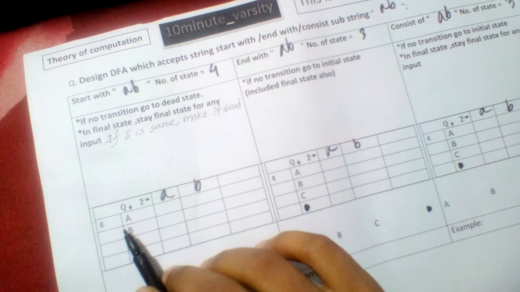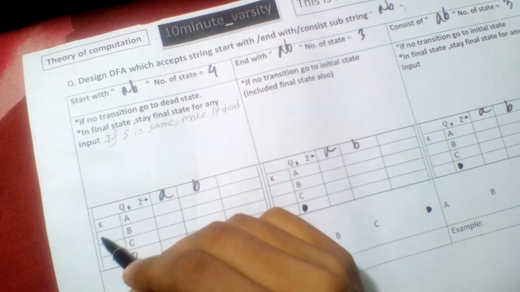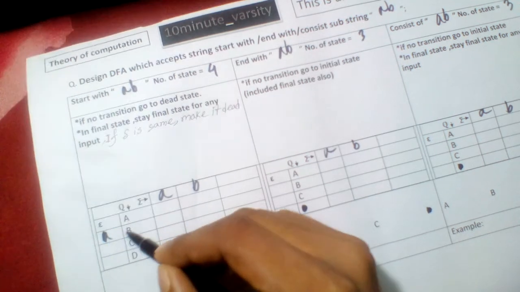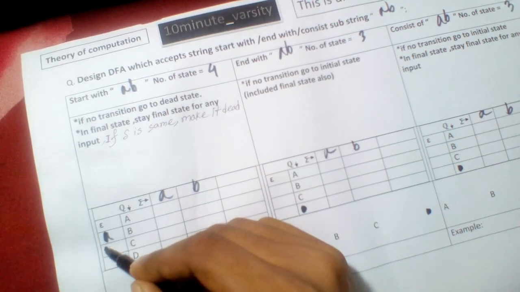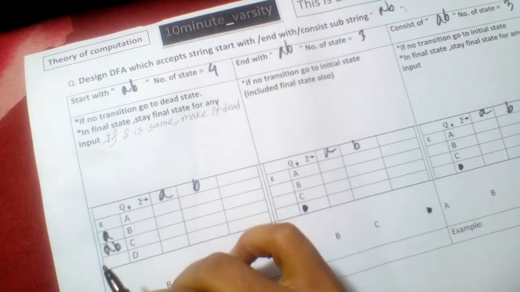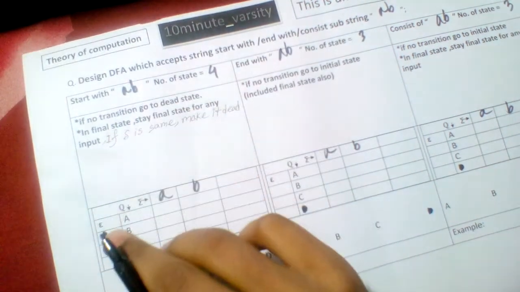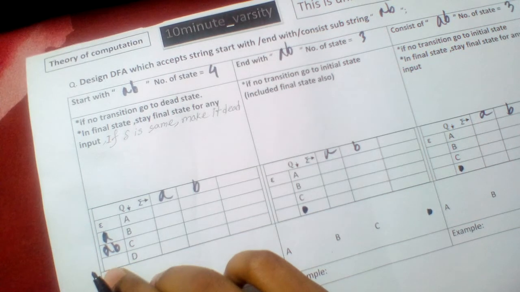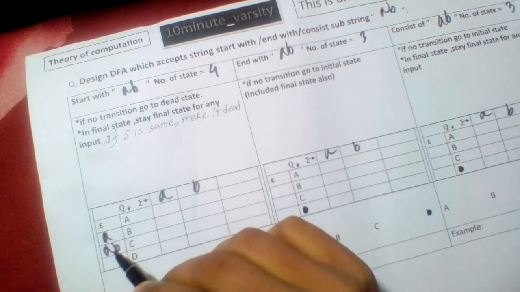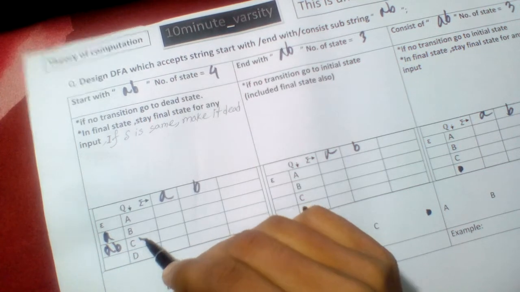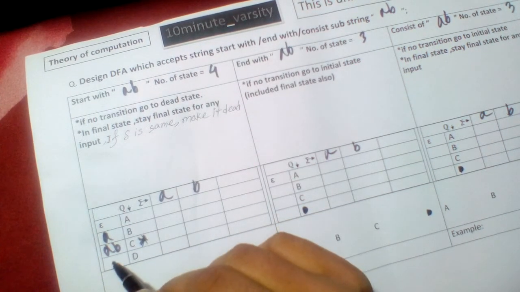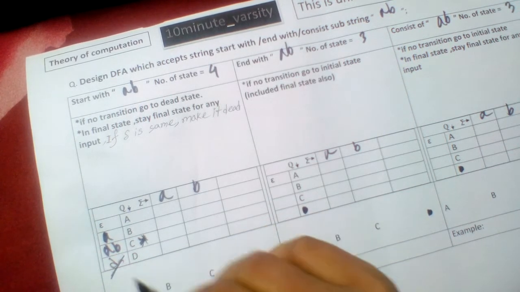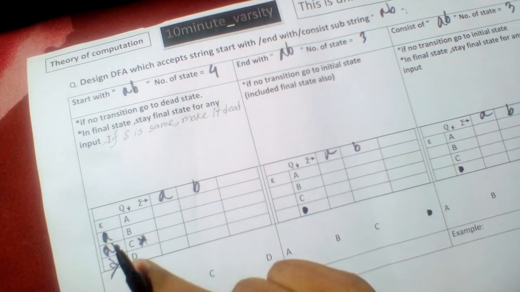To go to the initial state you need just epsilon, and then you have to write down in the first column A and AB continuously. If it is ABB, then the next row can be ABB. As we found our AB, that means this is our final state. And this is the dead state. This is why we are taking an extra state in the starts with problem, one dead state.